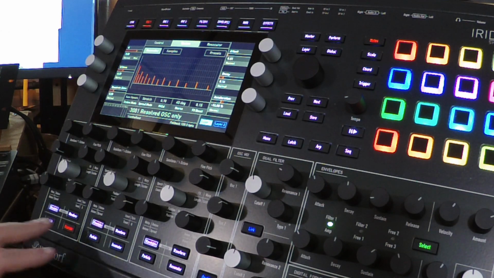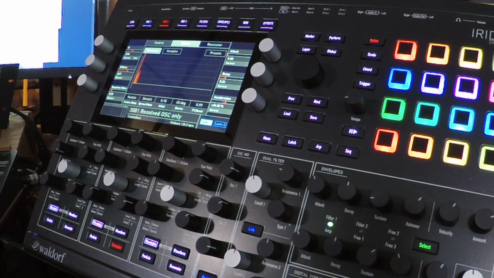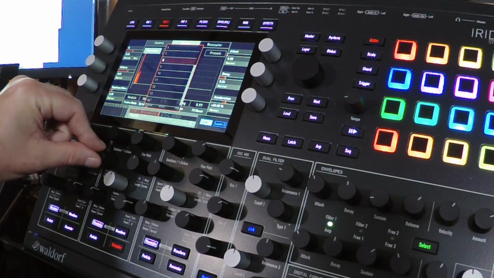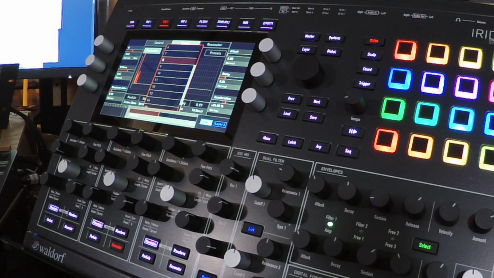Moving on to the next oscillator, that Resonator engine. So that's really just creating kind of a pluck type sound, a percussive sound, but it still has the repeats there. It has 8 repeats.